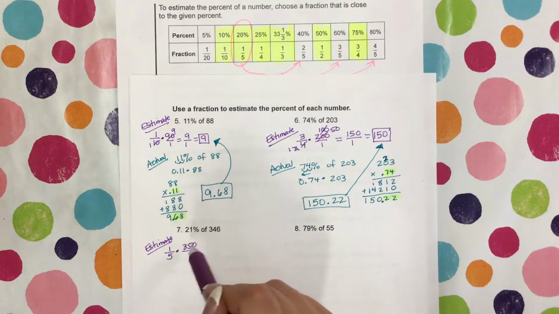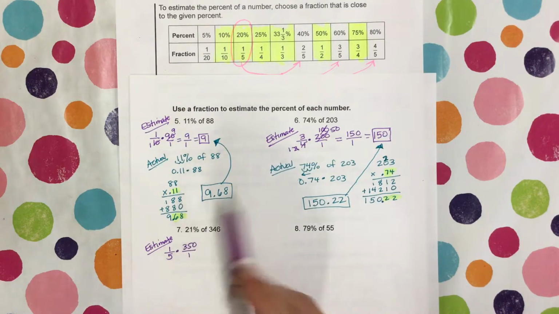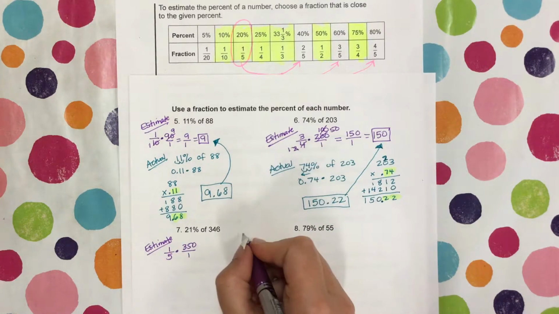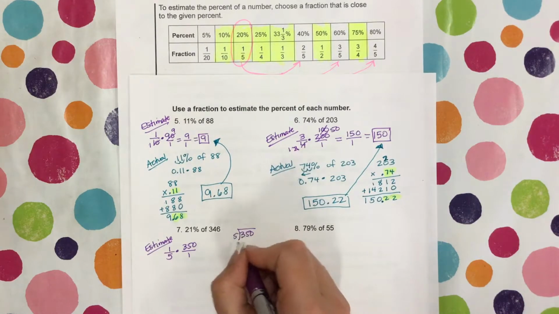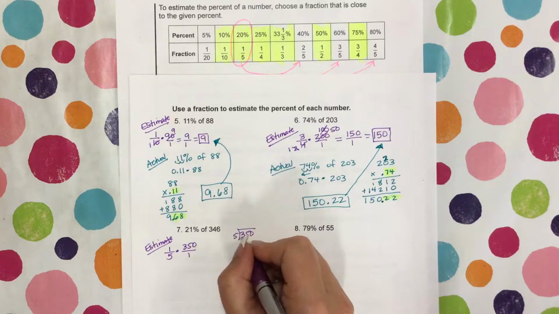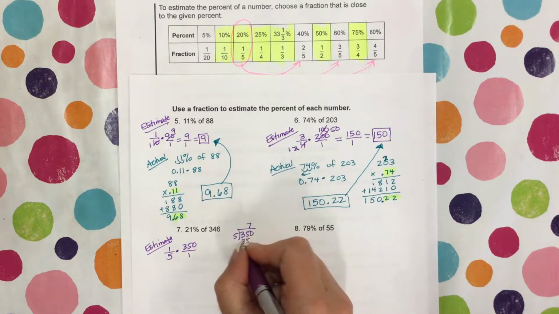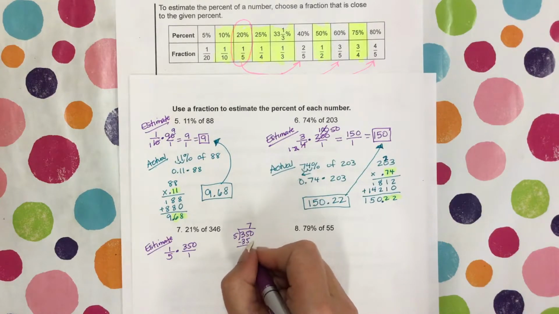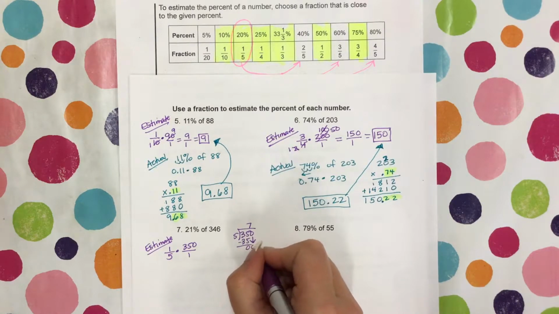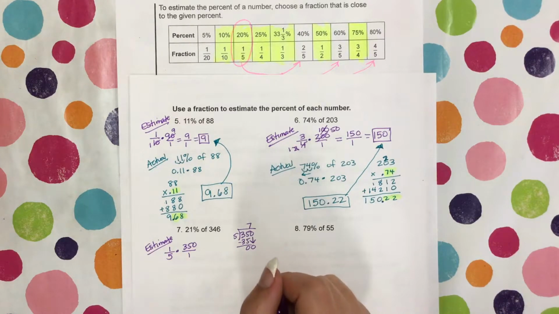We're going to look to cross cancel. I know that 5 goes into both of these. I don't know how many times off the top of my head 5 goes into 350, so I'm just going to do some long division over here. 350 divided by 5. 5 doesn't go into 3, but 5 goes into 35 7 times. 7 times 5 is 35. Then I take away 35, 35 minus 35 is 0. And then I drop this 0 like it's hot.